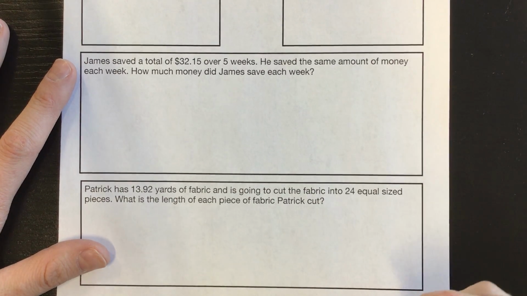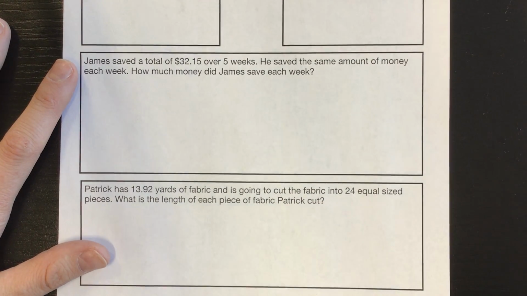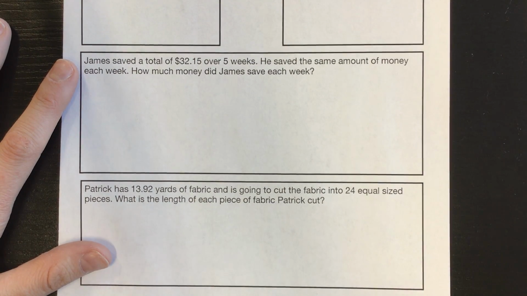James saved a total of $32.15 over 5 weeks. He saved the same amount of money each week. How much did James save each week?